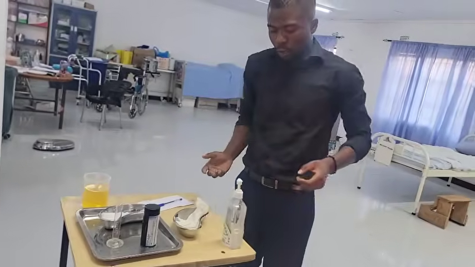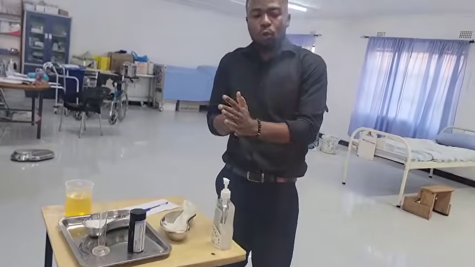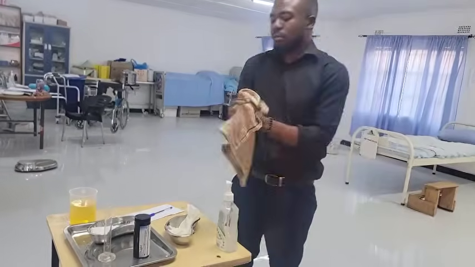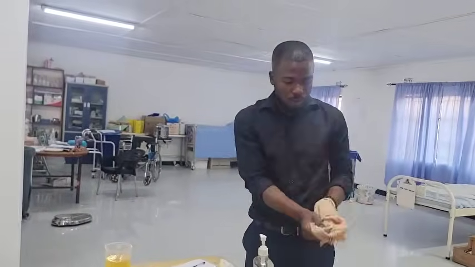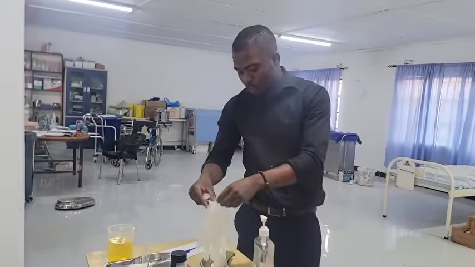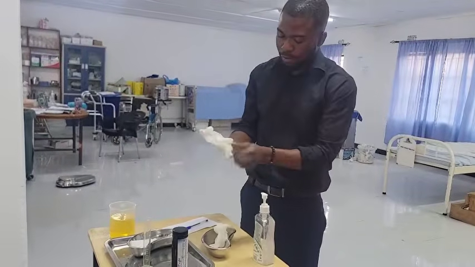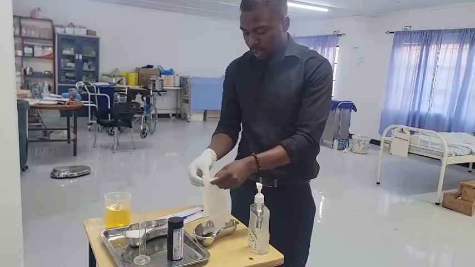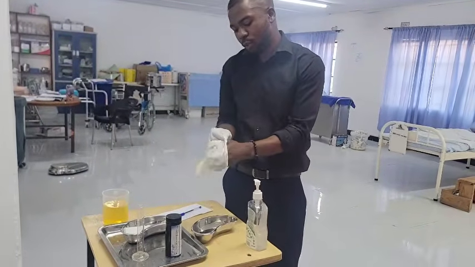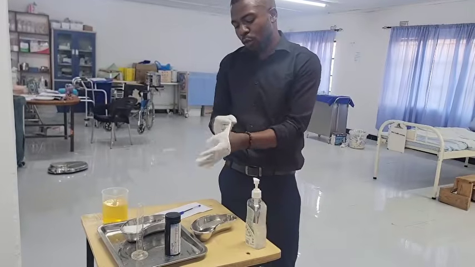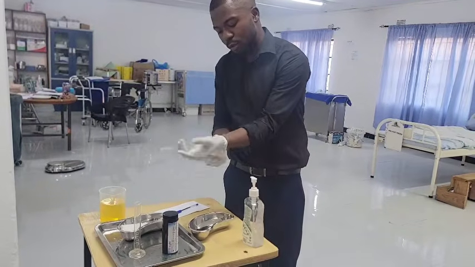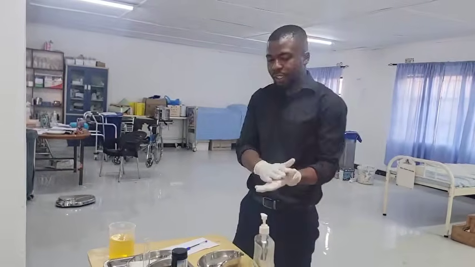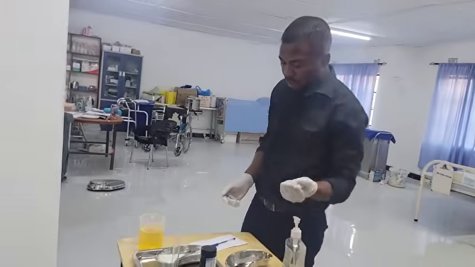Of course, you begin the procedure by washing your hands. So wash hands and dry them. Okay, then the next thing you do, you don clean gloves. There are issues of contaminating the bottle, so at some point we are going to remove this part of a glove from this hand.